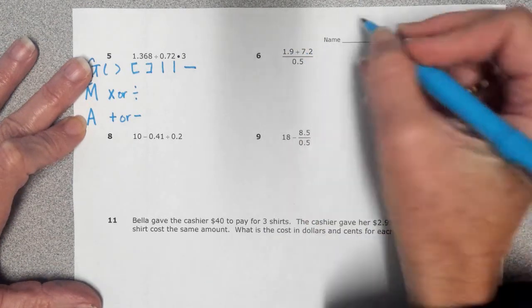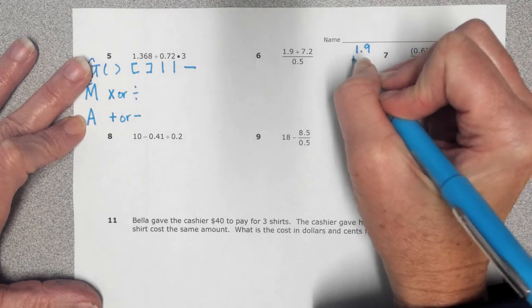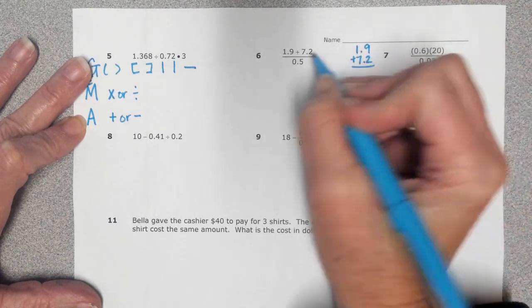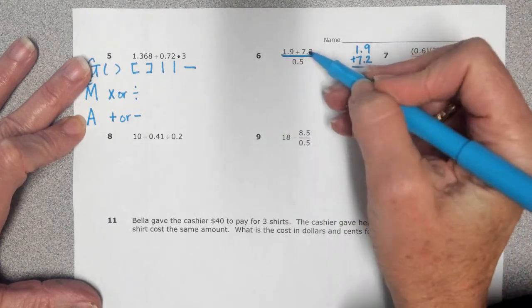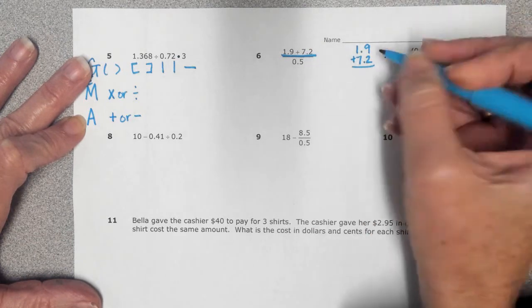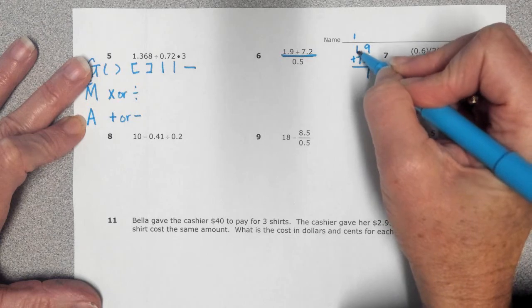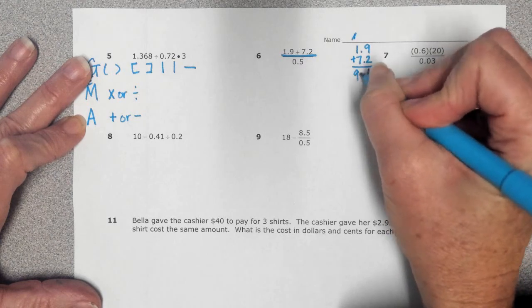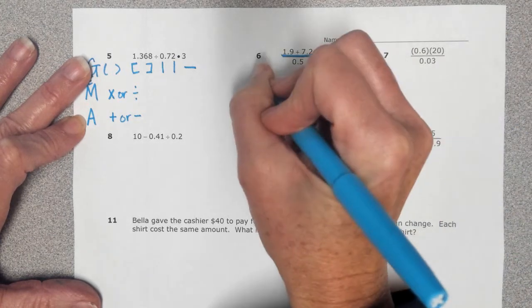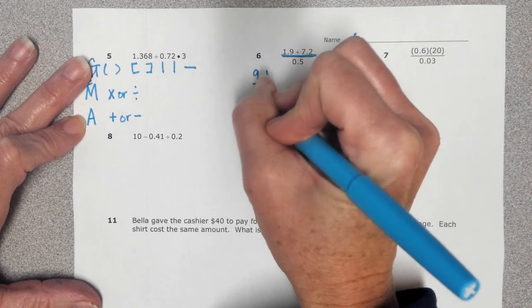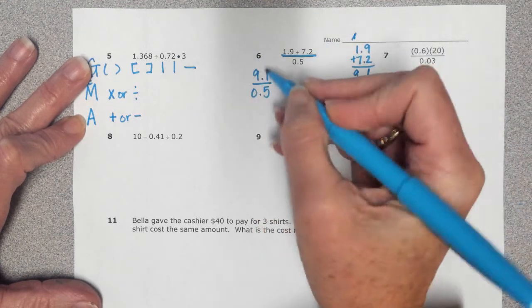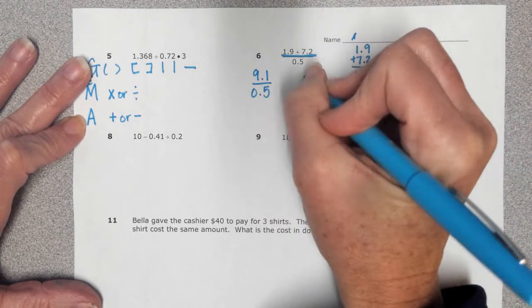So we've got to add this 1.9 plus 7.2. That's going to be my first step here, because I have to know what this is before I can divide it. So 9 plus 2 is 11, carry the 1, 7 plus 1 is 8, plus 1 is 9. Just bring down that decimal. So now you have 9.1 divided by 0.5. So now that I know what's in the numerator, I can now divide it.